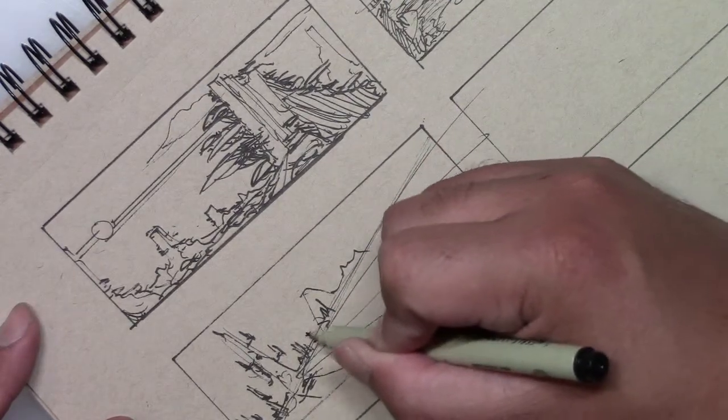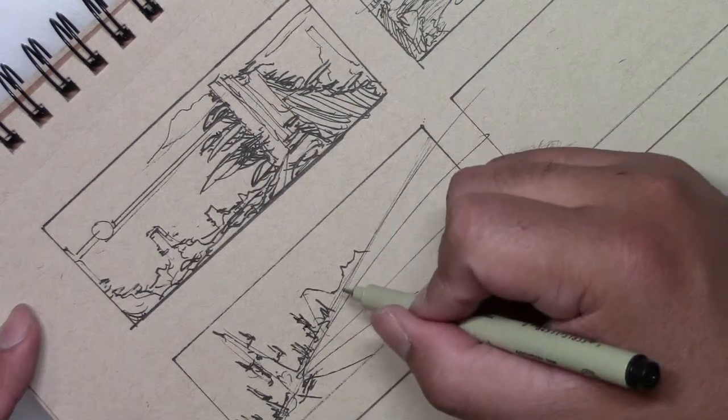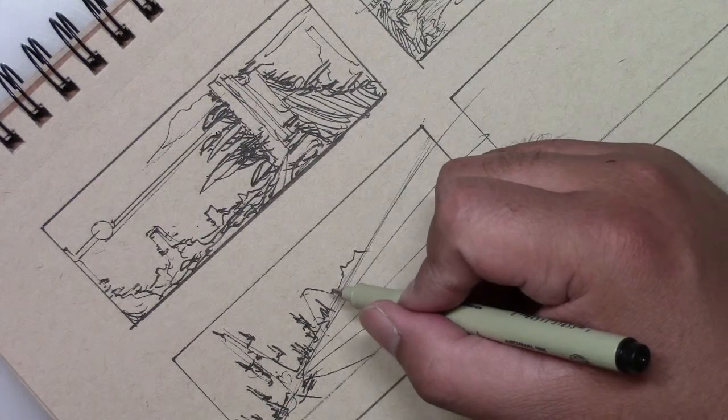Some organic mountains to kind of break up the verticalness and also structural.